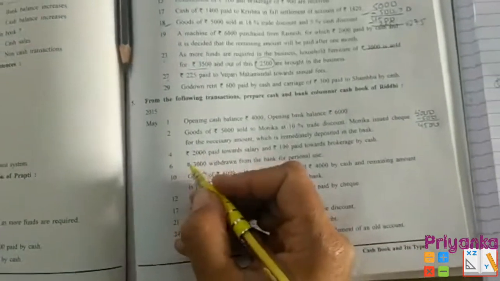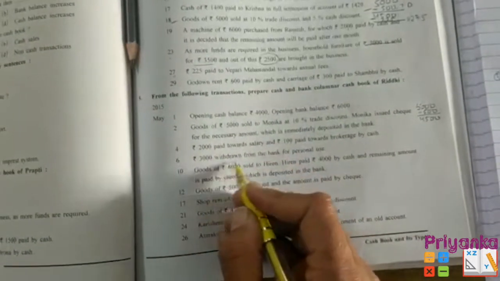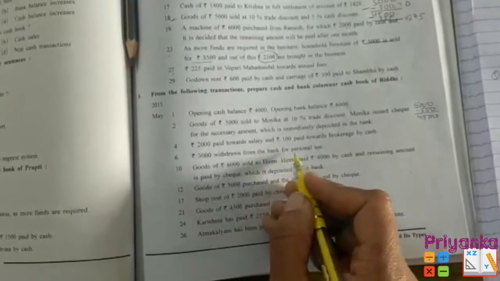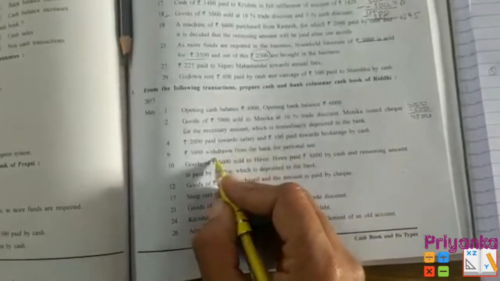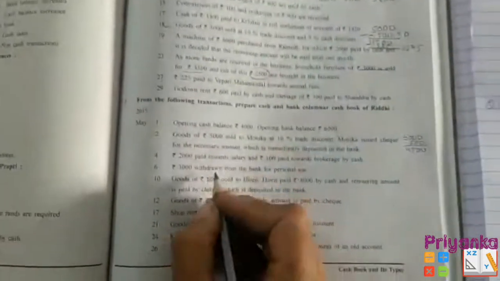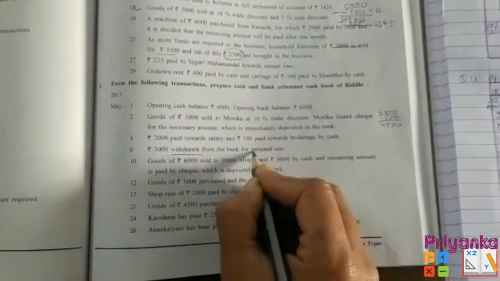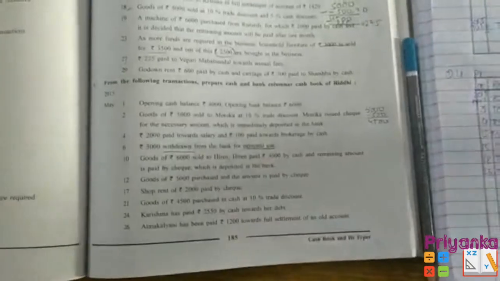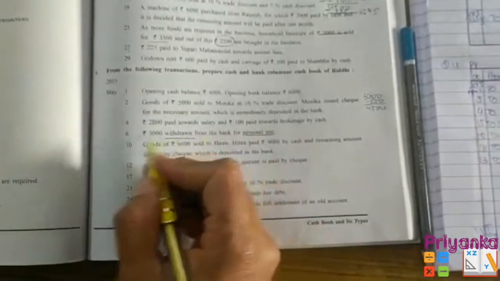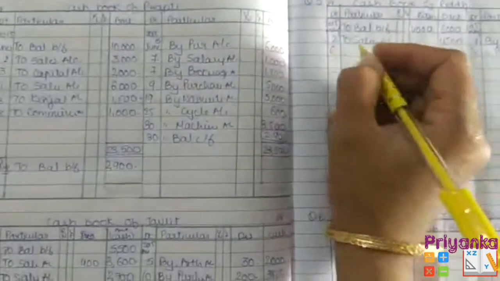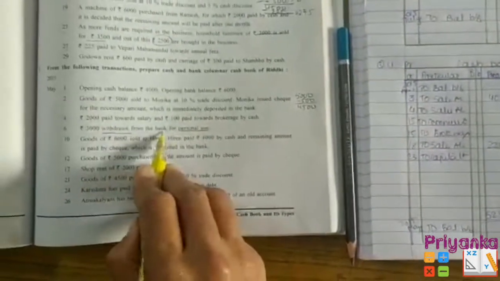That's it. Next, the sixth one, rupees 3,000 withdrawn from the bank for personal use. Now here they are withdrawing for personal use. Just remember this, I am highlighting it because if the withdrawal comes for business purposes, then the entry will be something else. That will turn into a contra transaction. So as it has been withdrawn, the money is going out.